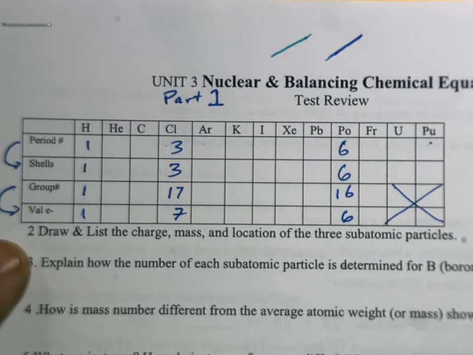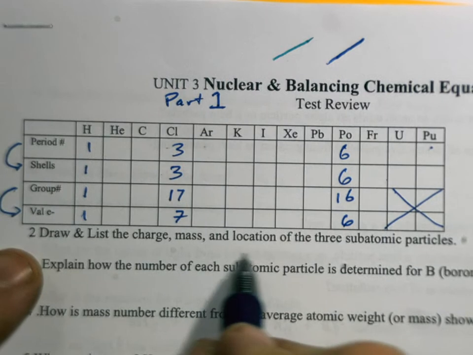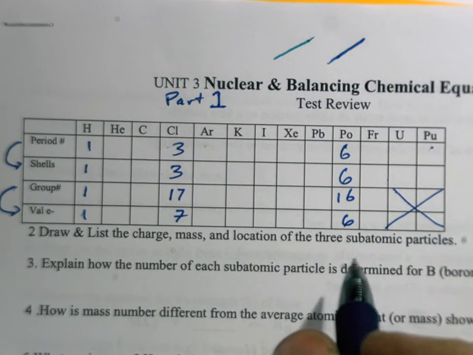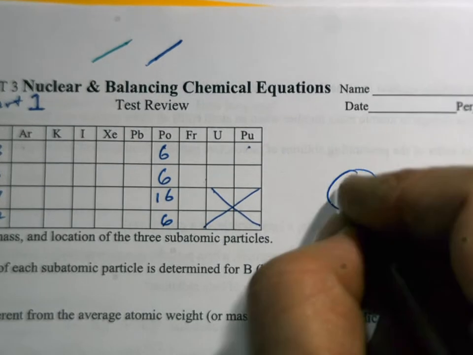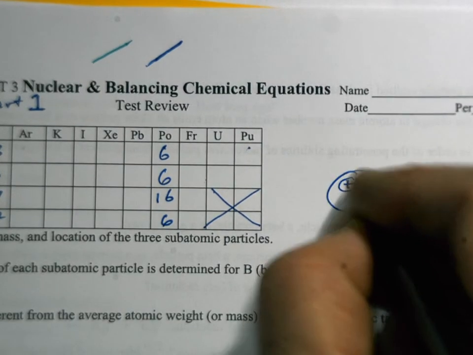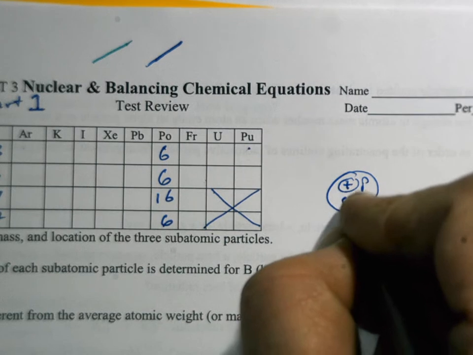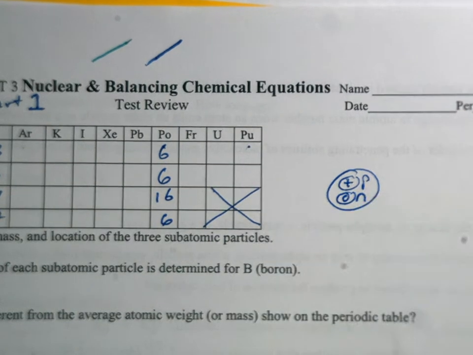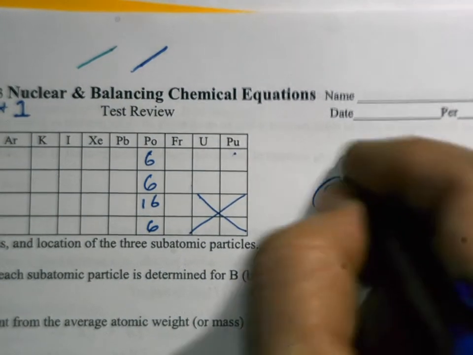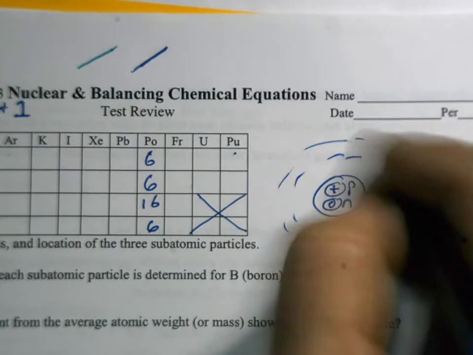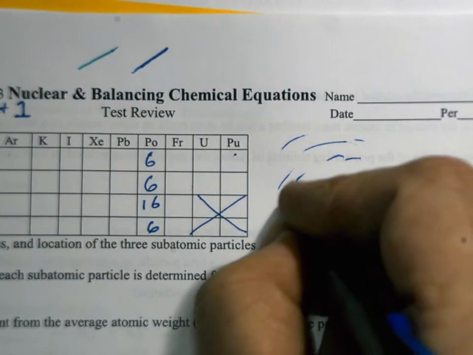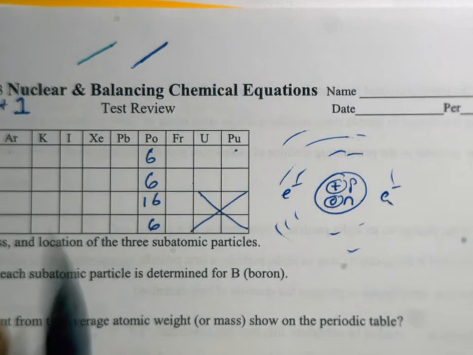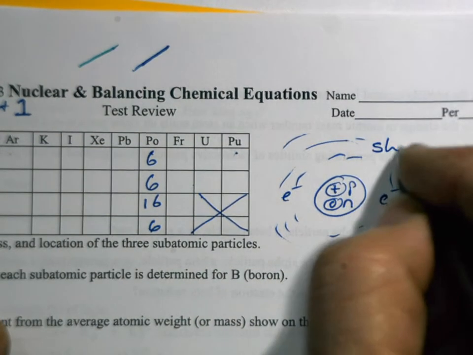Number 2, draw and list the charge and mass and locations of the 3 subatomic particles. So I want you to draw a diagram of an atom. You'll see them on there. We've got the nucleus here with protons with a plus charge, and we've got neutrons with a neutral charge. I'll just draw it like that. You've got shells, the electron cloud, energy levels, whatever you want to call it, with electrons spinning around out here with a negative charge.